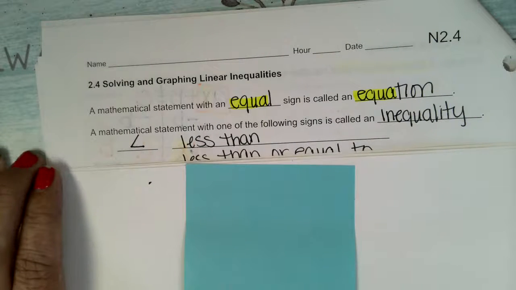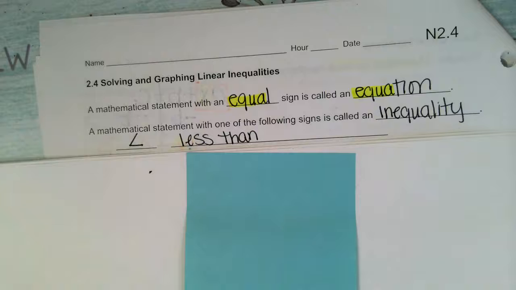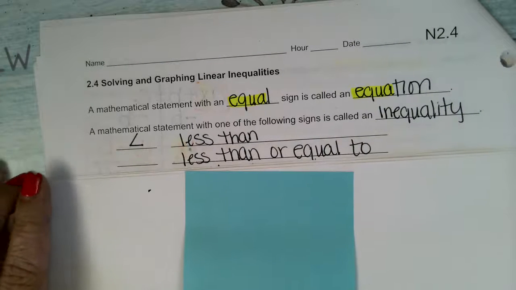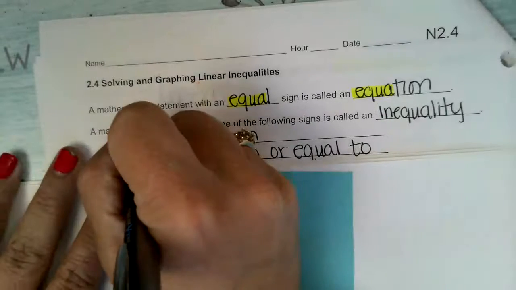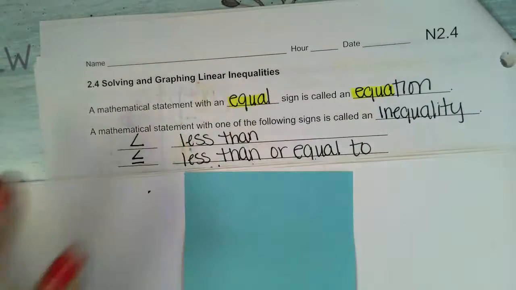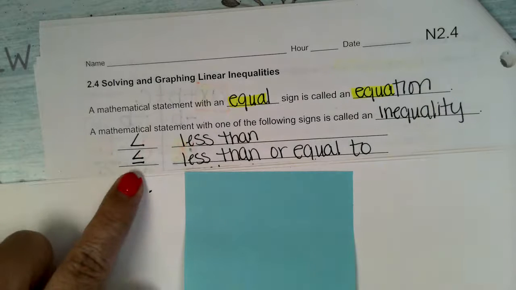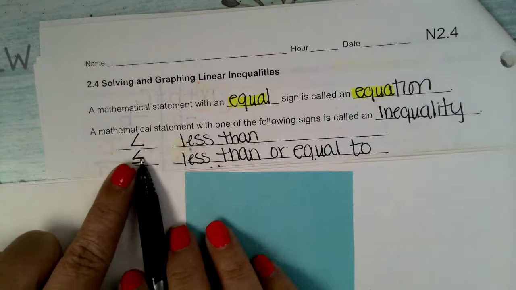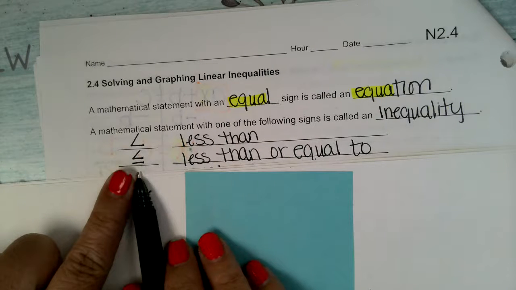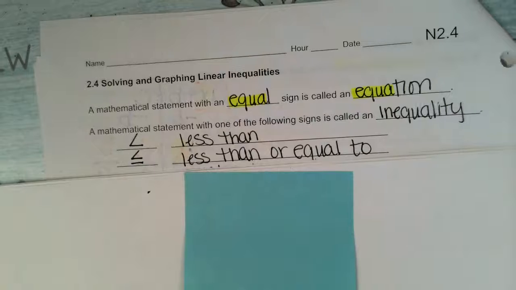Now, if a less than symbol and an equal sign get married and they have a baby, that sign would be called less than or equal to. It's going to have properties of both the equal sign and the less sign. So to make a true statement, the numbers could be less than it or it could be equal to it. Obviously, you can't have both less than and equal to a number, but it could be one or the other.